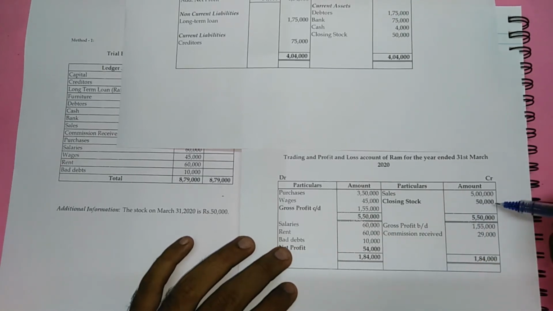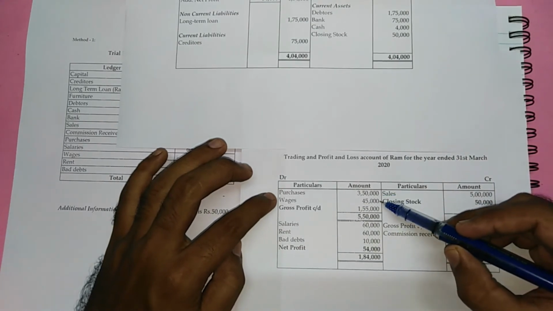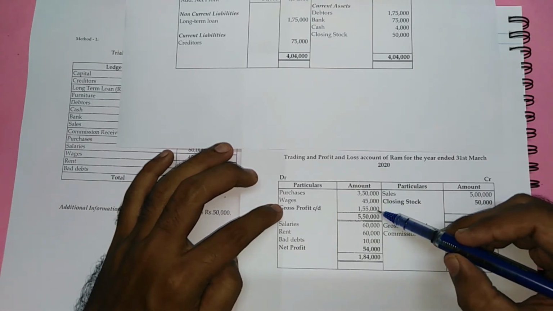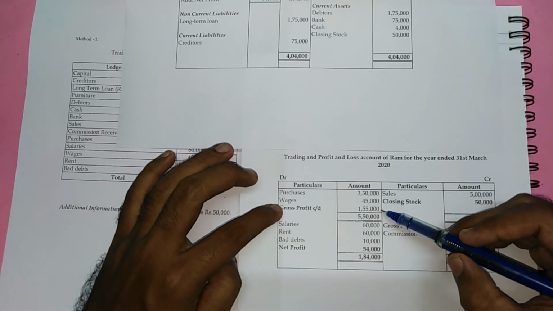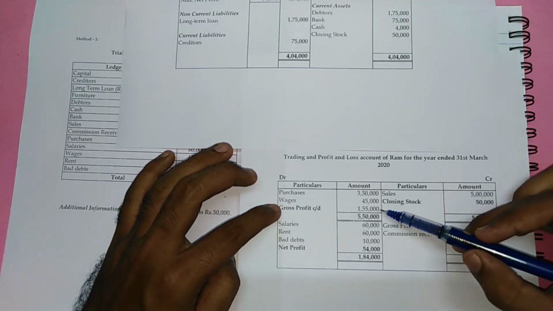If we don't have this closing stock here, the total of the credit side would be rupees 5 lakh and the total of the debit side would be 3,50,000 plus 45,000, that is 3,95,000 rupees. So as a result, the gross profit would be rupees 1,05,000. But that is not the correct gross profit. Therefore, by accounting the closing stock of rupees 50,000, we are arriving at the correct gross profit of rupees 1,55,000.